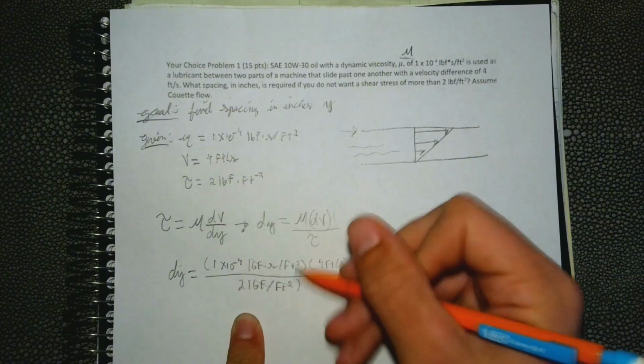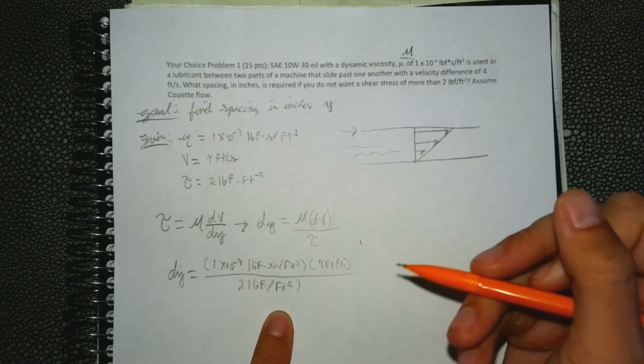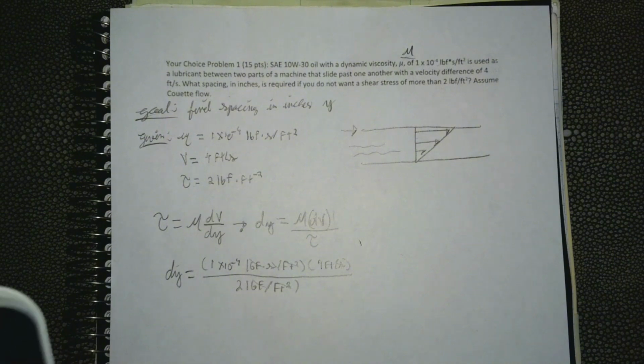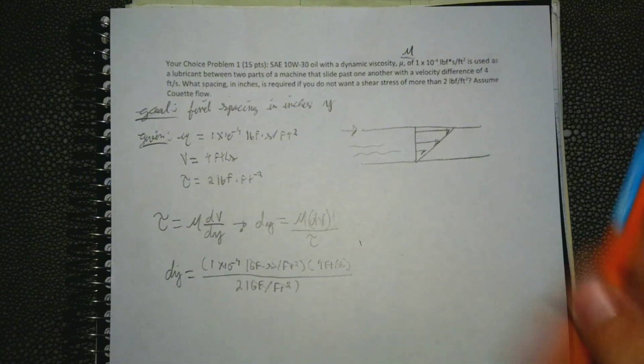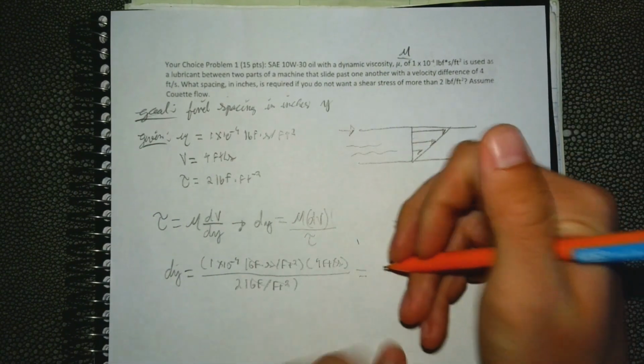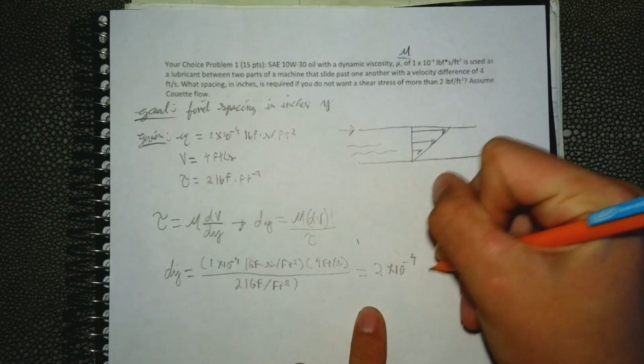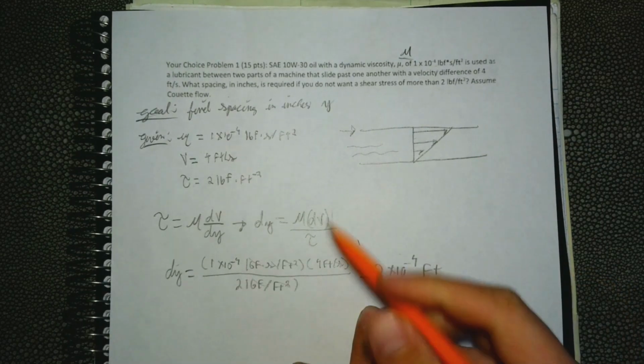Yeah, our units cancel. Then we're just left with feet. So we put that in our calculator. We get that it is 2 times 10 to the negative 4 feet of spacing.